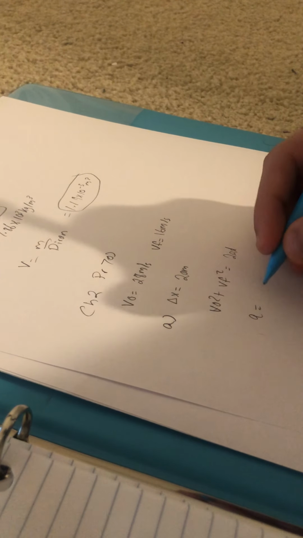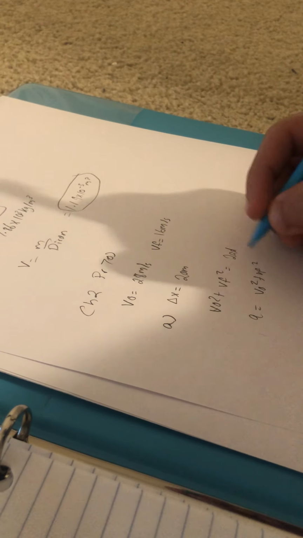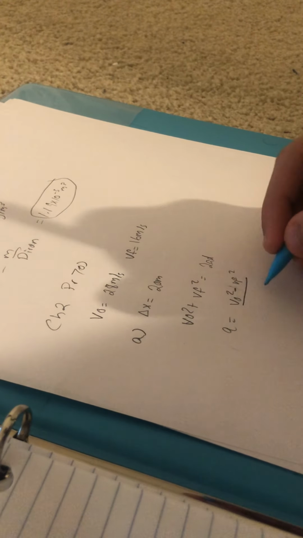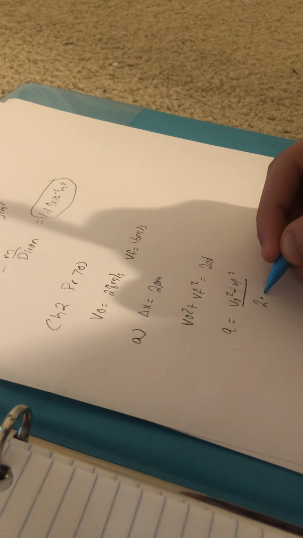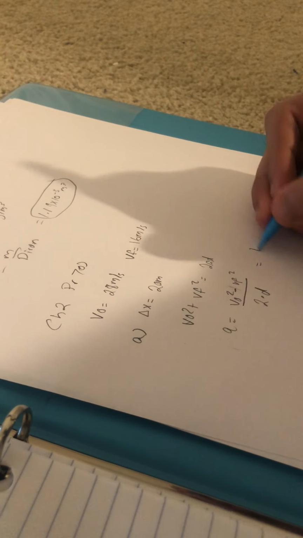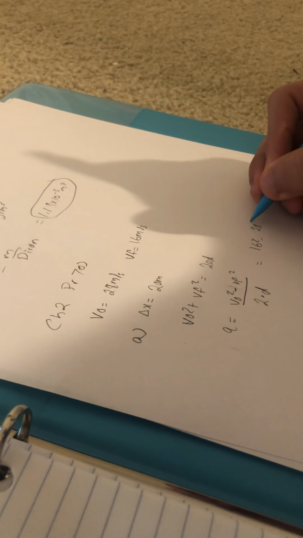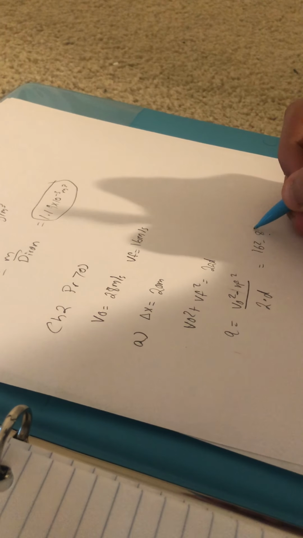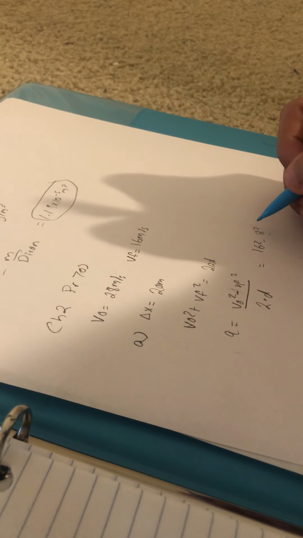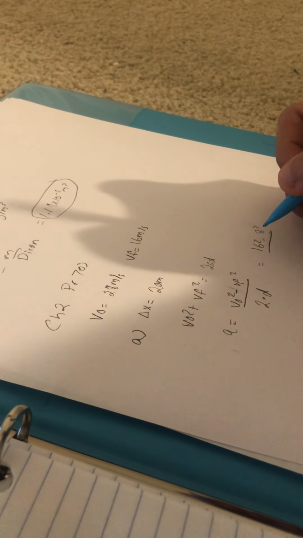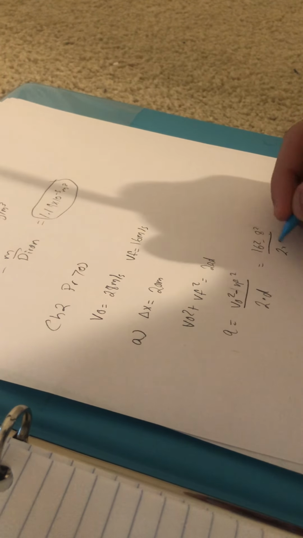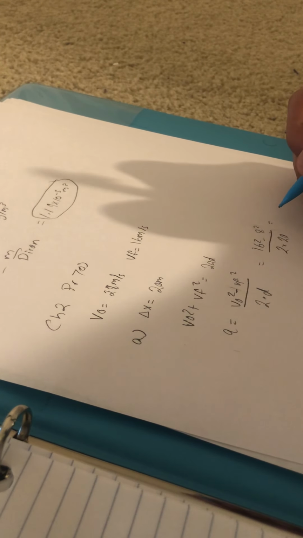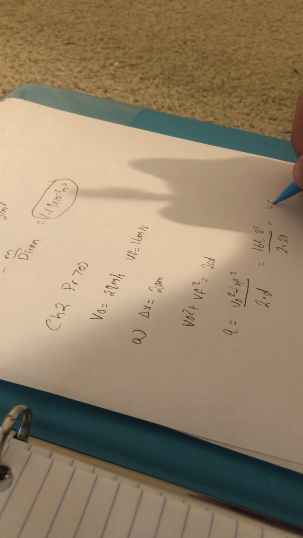A equals V final squared minus V initial squared over 2 times the displacement, and we get 16 squared minus 28 squared over 2 times 20, which is negative 4.8 meters per second squared.